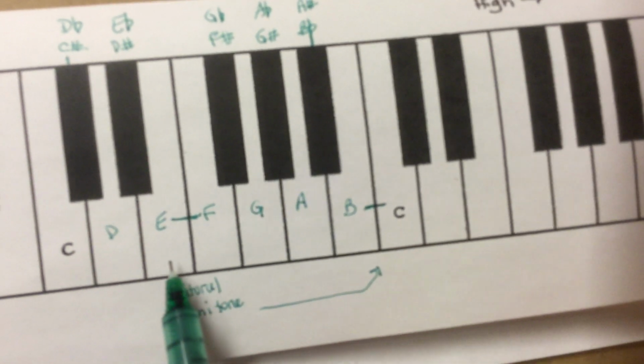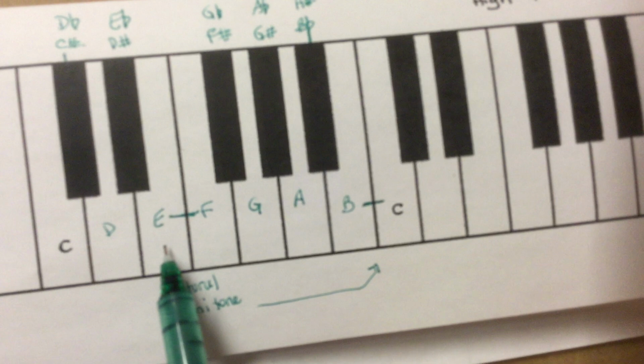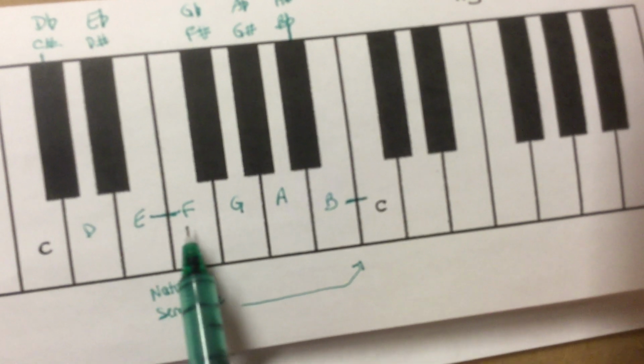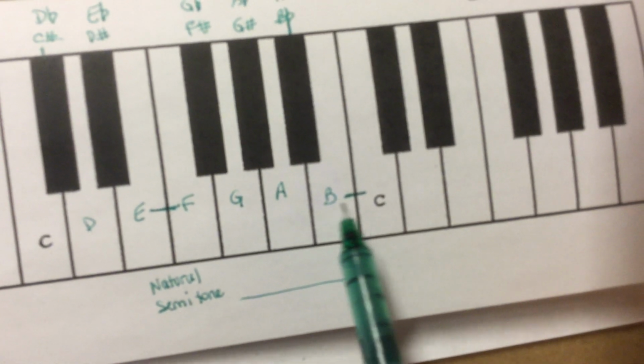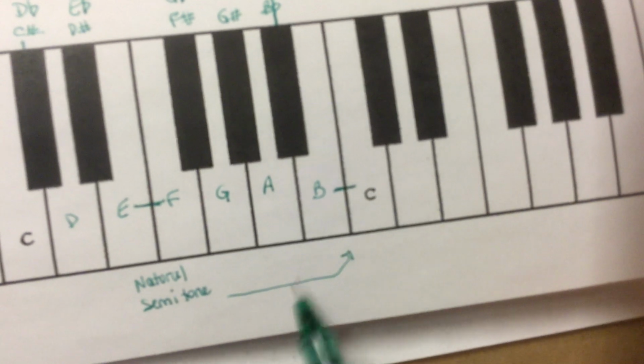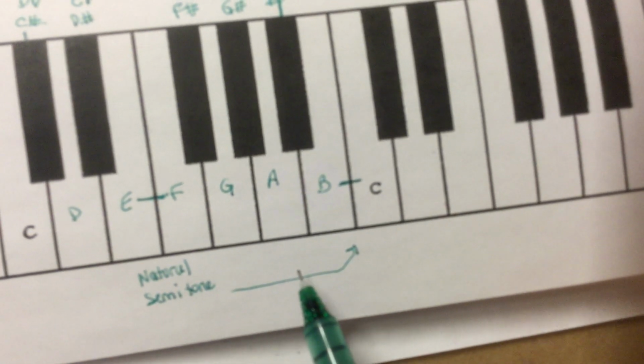Okay, I'm going to let you figure out where the E sharp should be and where the F flat should be, and also where the B sharp should be and where the C flat should be, and that's going to be for bonus points. So good luck.